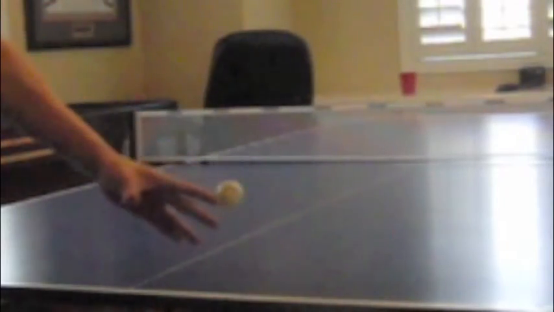As you can see here, as Travis hits the ball at an upward angle, the ball starts spinning downward and travels faster. From this angle, you can see the ball spin and curve downwards. Here shows our first attempt at backspin in slow motion.